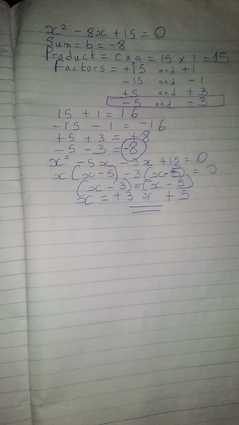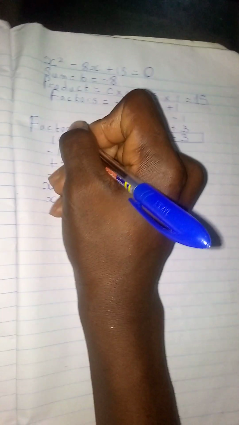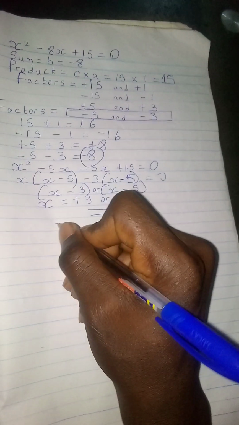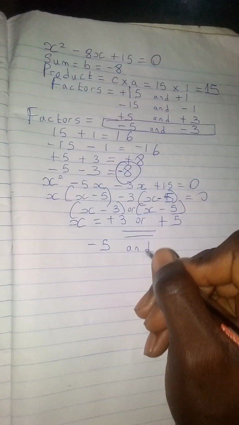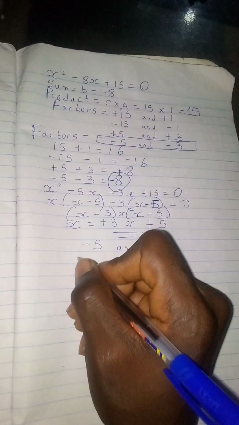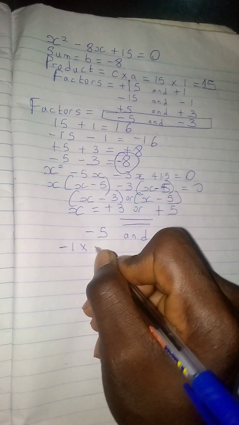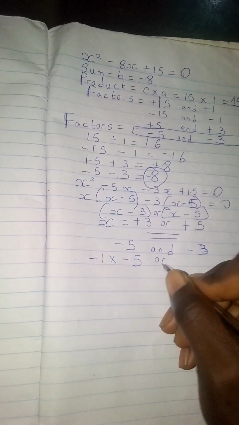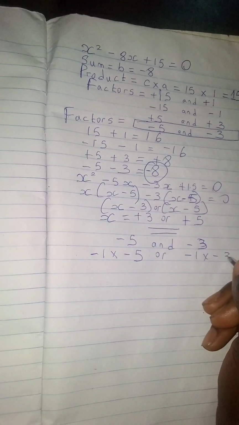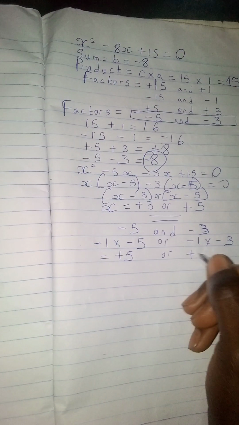Now for my shortcut method of solving them, we'll refer back to the part where we got our factors as minus 5 and minus 3. So now we'll negate the factors. That means we'll multiply the factors by minus 1. So we'll be having minus 1 times minus 5, or minus 1 times minus 3, which is equal to plus 5 or plus 3.